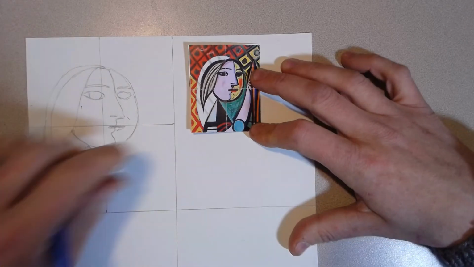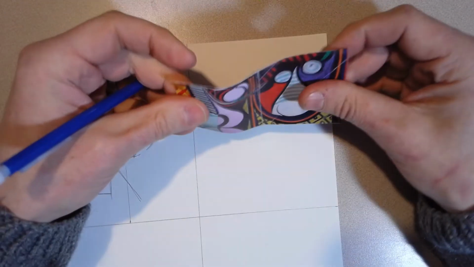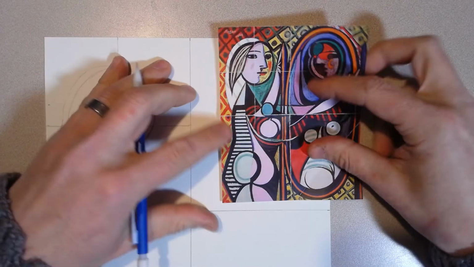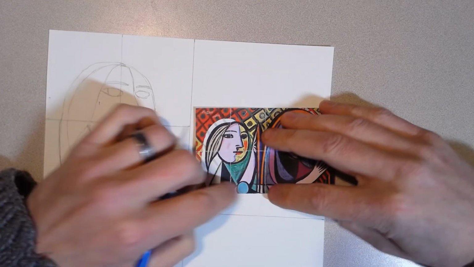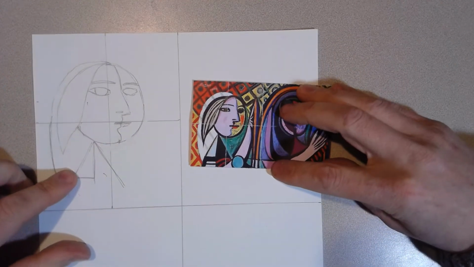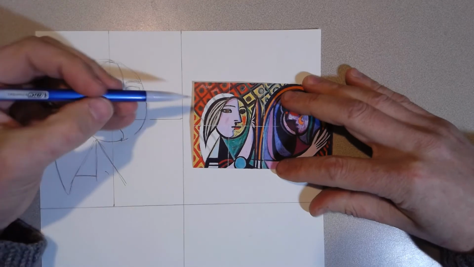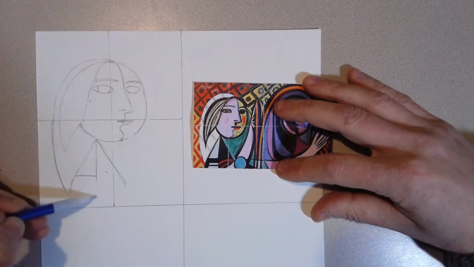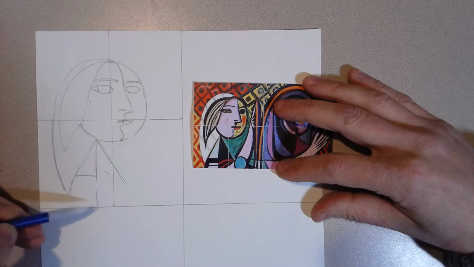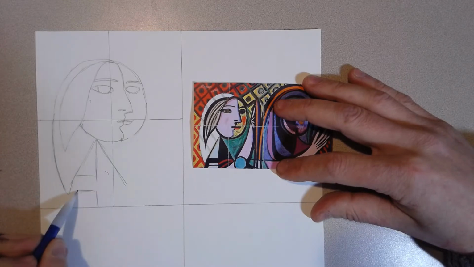Now we know that there's more to her body down in here, but we're only focusing on what we see here. Okay, so when I was working here, I'm going to finish that part of our outfit.